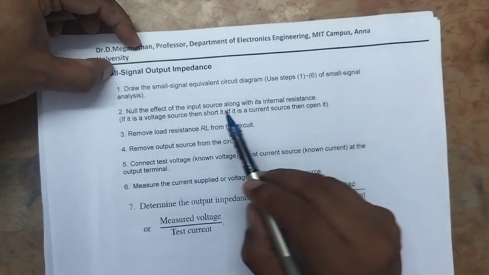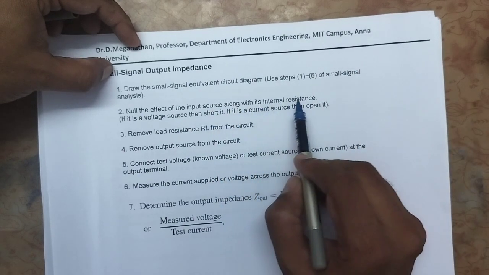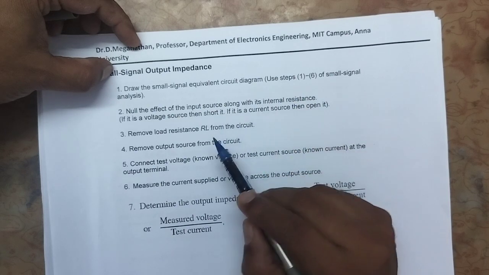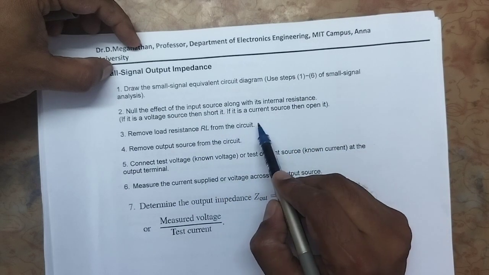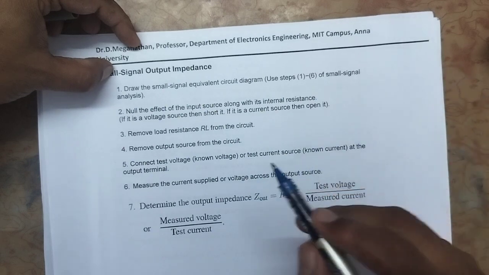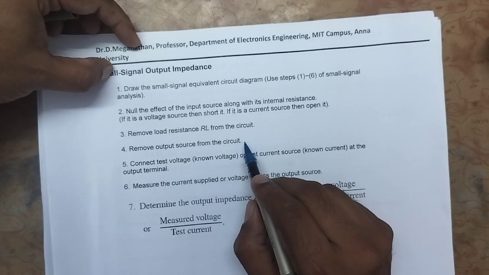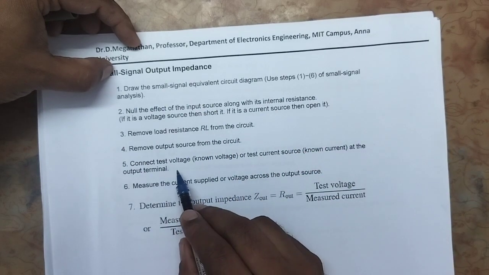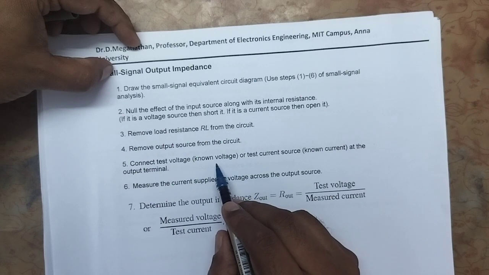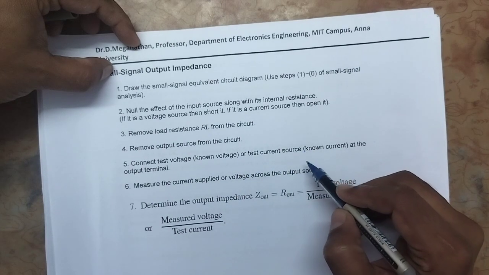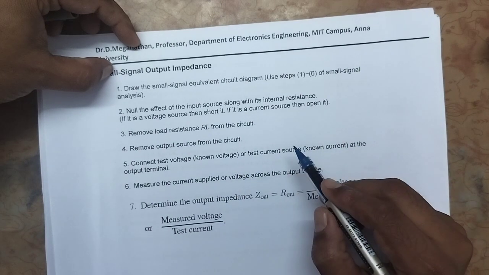Next one is null the effect of input source along with its internal resistance. Then third one is remove load resistance RL from the circuit. Fourth one is remove output source from the circuit. Fifth one is connect test voltage or known voltage, or test current, known current, at the output terminal.